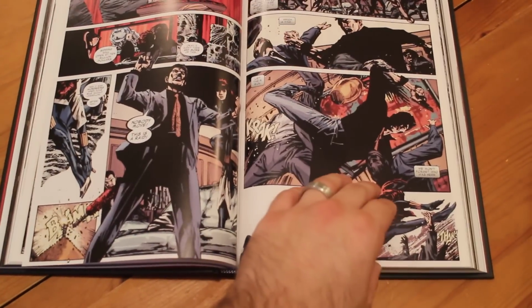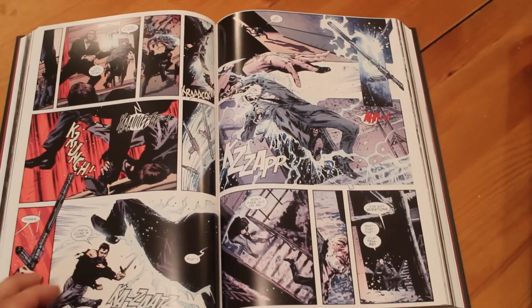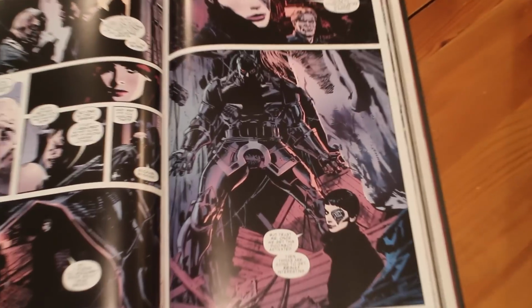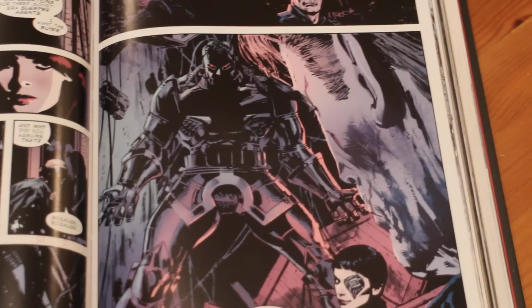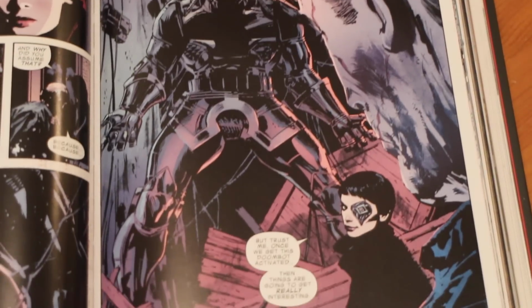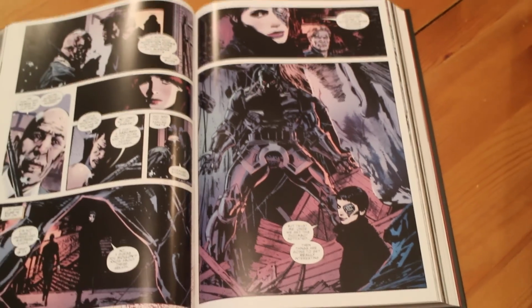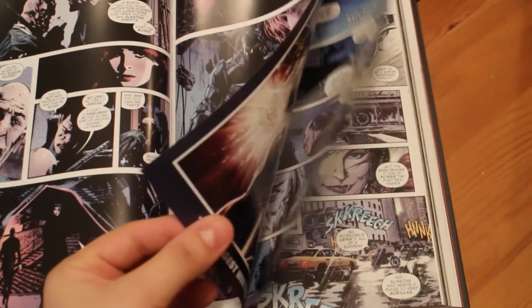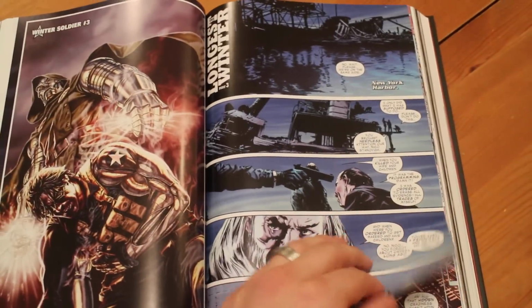Had some really interesting storylines with some really awesome artwork, as you can see here, from various different artists. So I personally thought that it was really great. I think it was better than the last chunk of Captain America issues that Brubaker was doing at the time. But everyone has their own opinion.